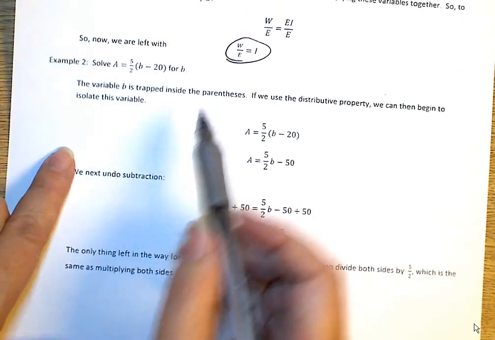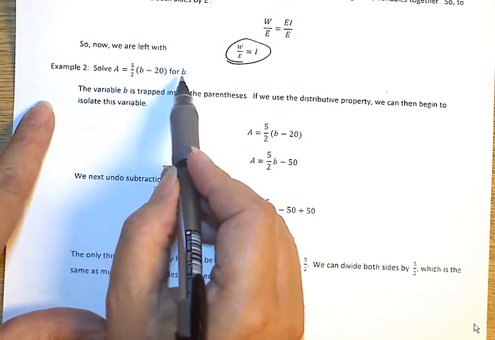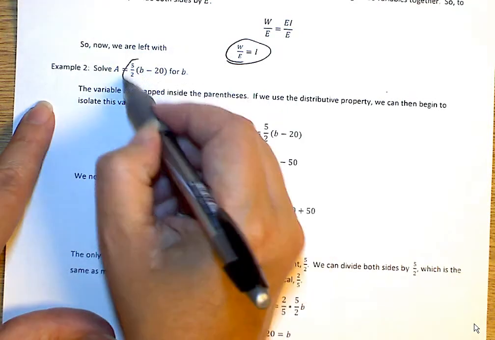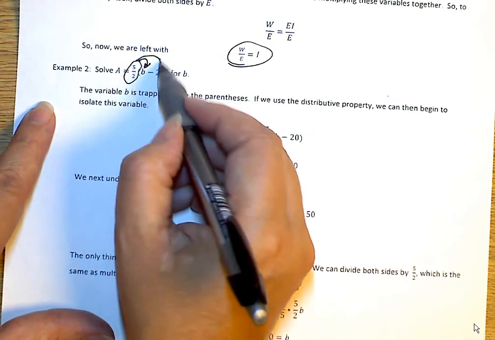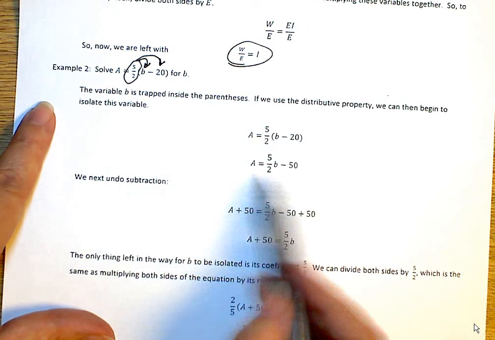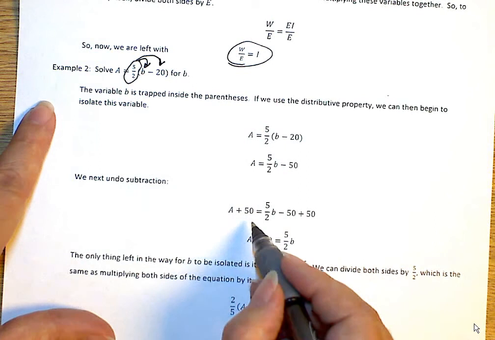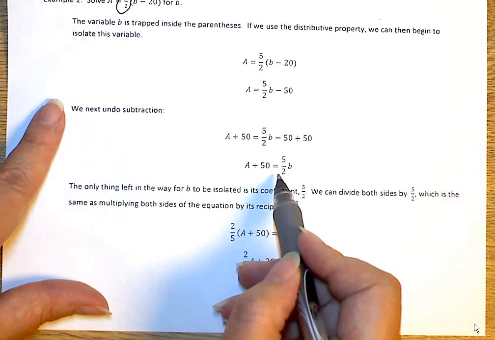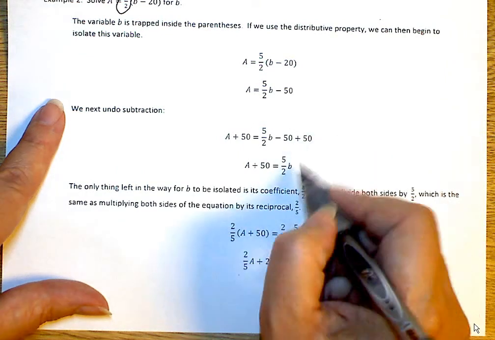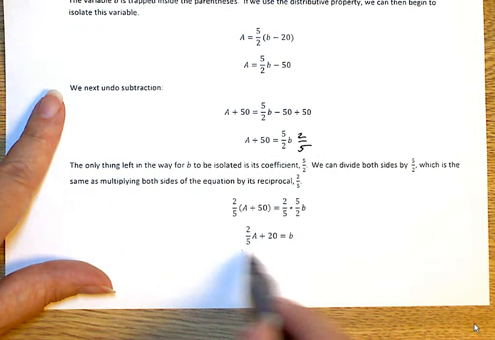Sometimes when it has a formula that has a little bit more detail and you want to solve for B, you're going to have to take that 5/2 and distribute it, right? So you'll distribute it to both of them, and then once you distribute it, you'll get this answer, and then they simply added 50 to both sides. And then once you got it to this point, you would multiply by the reciprocal. So the reciprocal would be your 2/5, and that's what it's saying here. So you multiply by your 2/5 to get it alone.